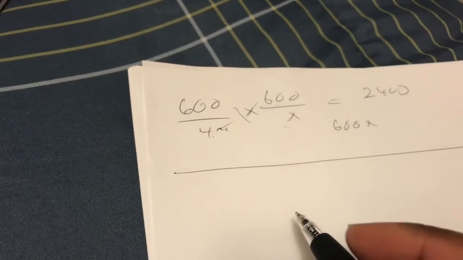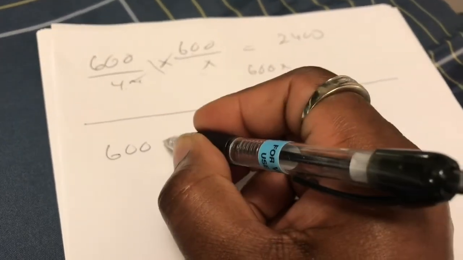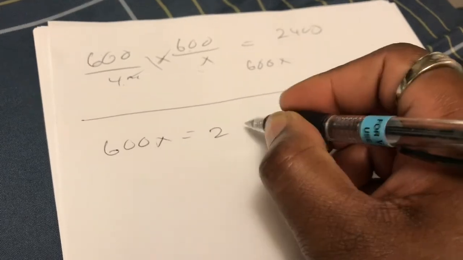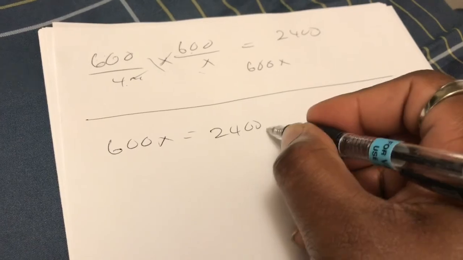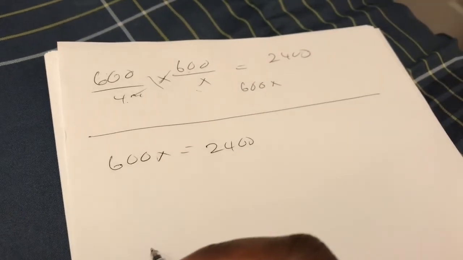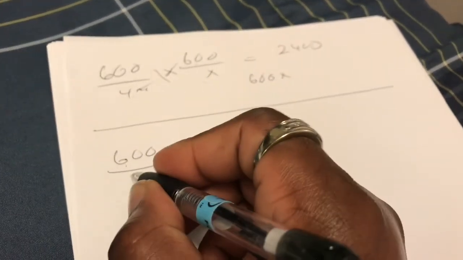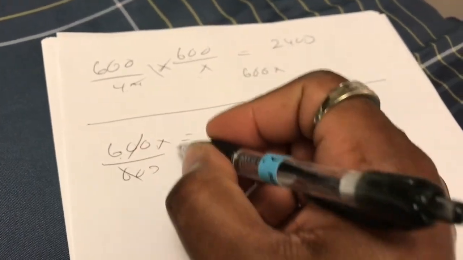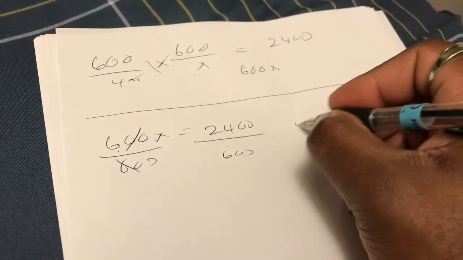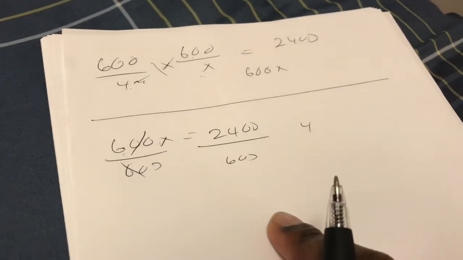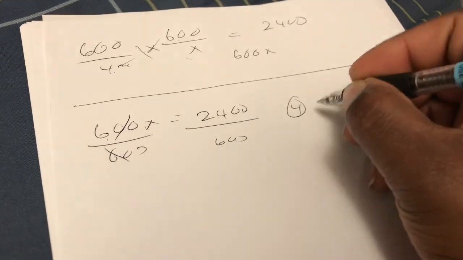So now when you cross multiply, your answer should be 600X equals 2,400. And now you still want to get X by itself. What do you do? Divide by 600 right here. That leaves X by itself. Divide 600 right here. And that gives you what? 4. So to make that other IV bag, you pretty much need 4 mLs of clindamycin to make 600. Alright guys, hopefully you follow me so far.